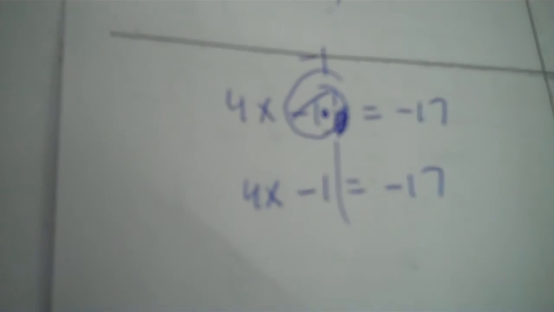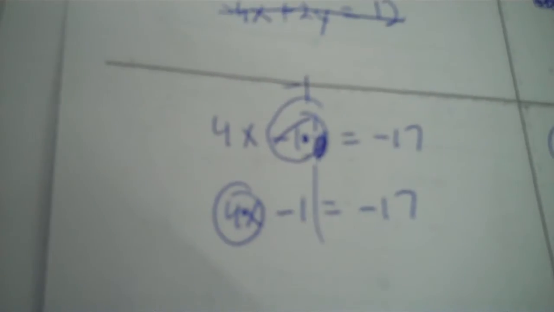Now I solve for x, so it has two operations. So first we're going to plus 1, and then we're going to divide by 4. Negative 17 plus 1 is negative 16, then you divide by 4. And then negative 16 divided by 4 is negative 4.